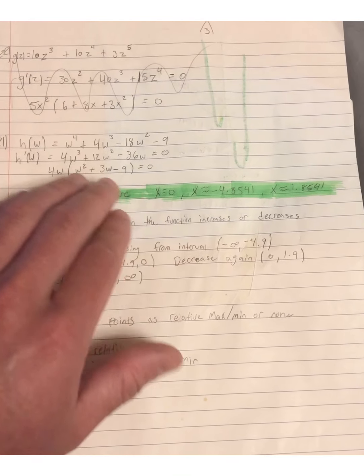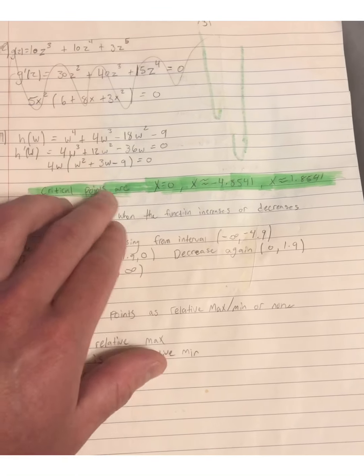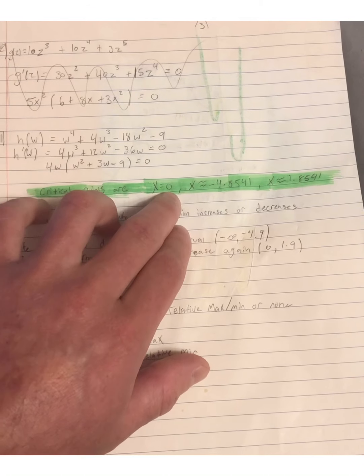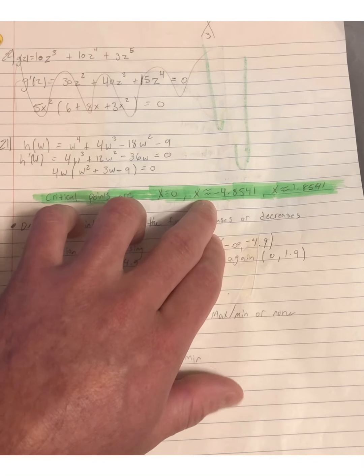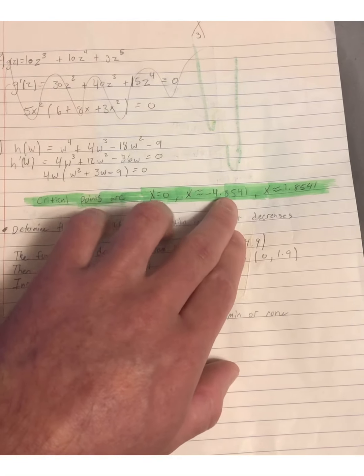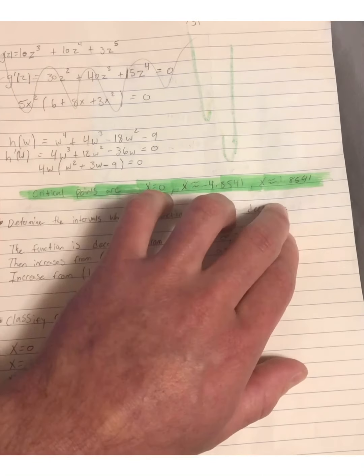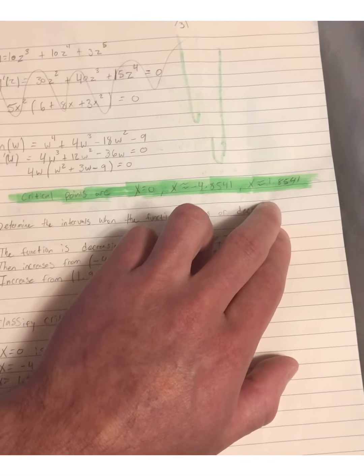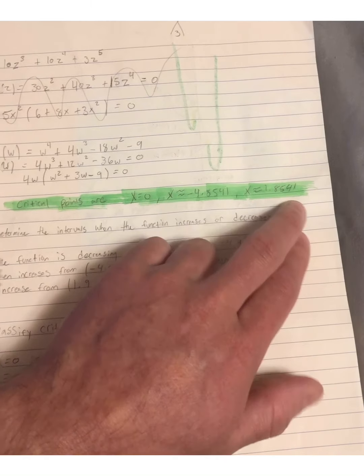And then using the quadratic formula, I didn't add it here, but the critical points would be x equals 0, x equals negative 4.8541, and x equals 1.8541.